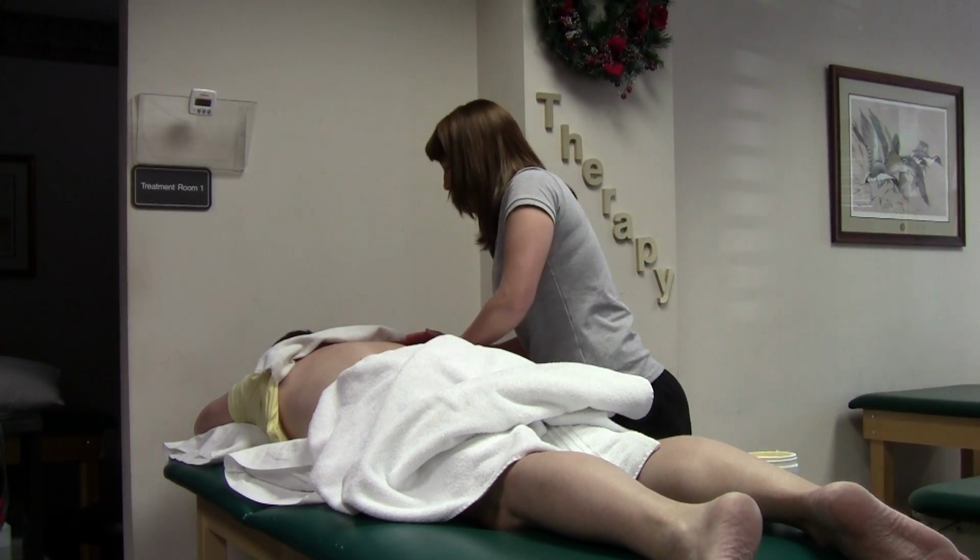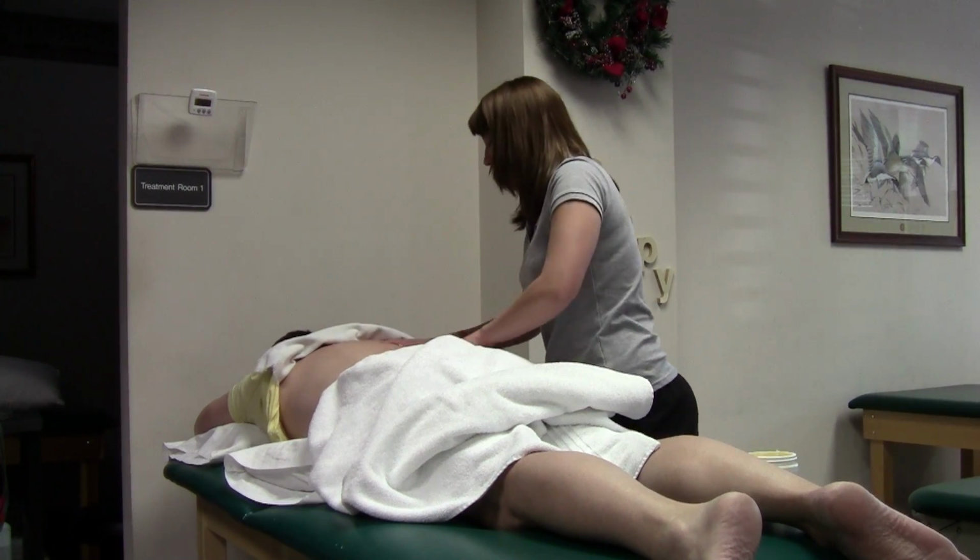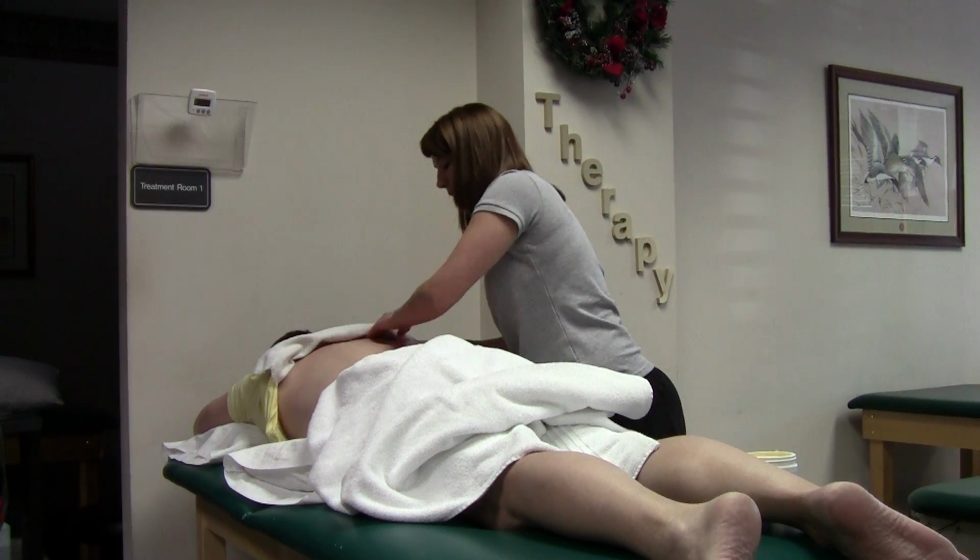And with this technique, we'll be going on the right side of the spine and on the left.